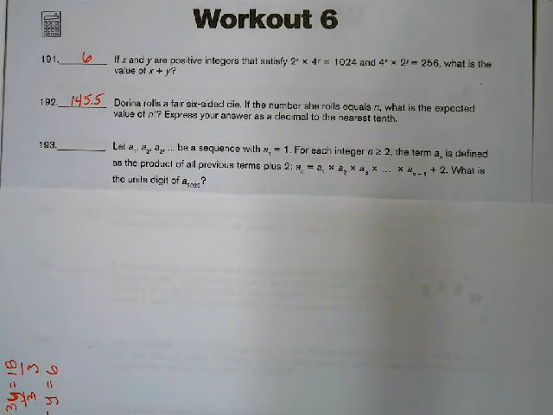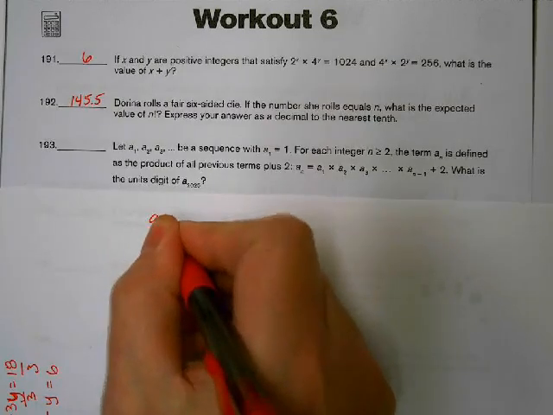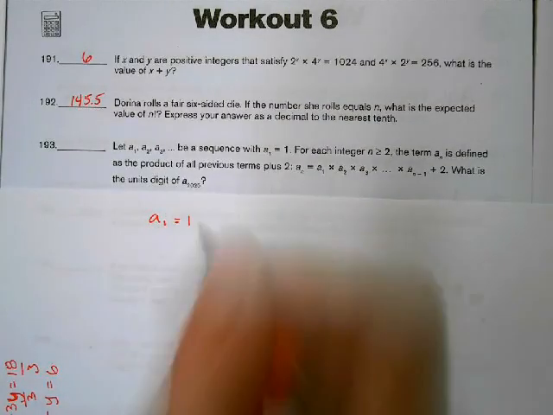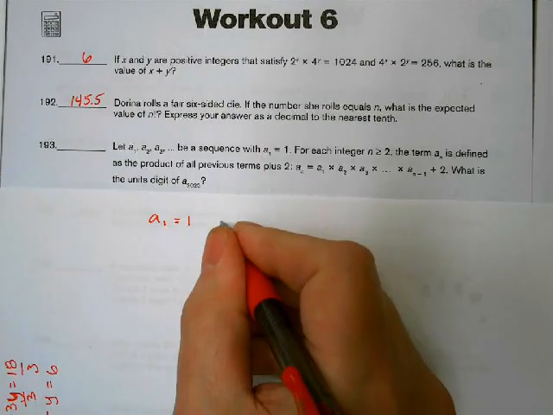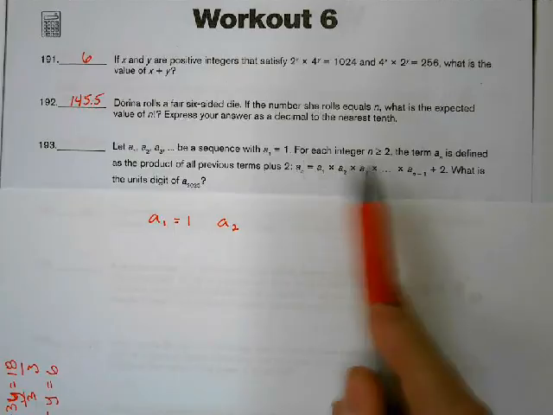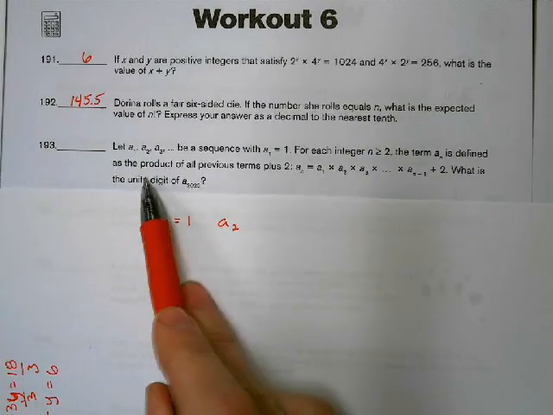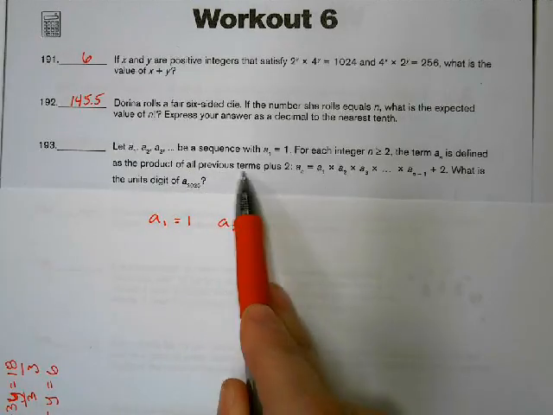On problems like this where we're trying to find something way far out in the future, we are going to end up looking for a pattern. We already know that a sub 1, the first term, is 1. A sub 2 is defined as the product of all previous terms plus 2.